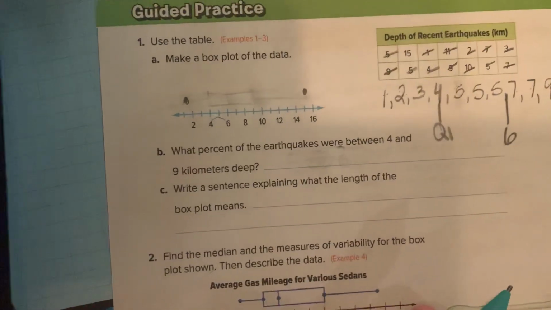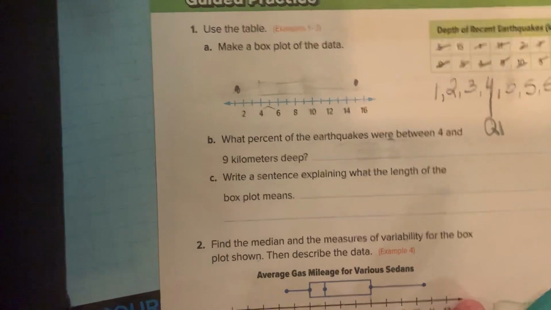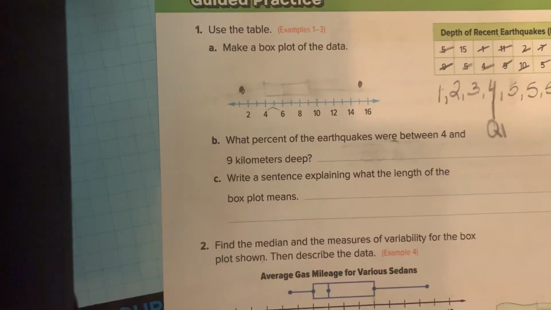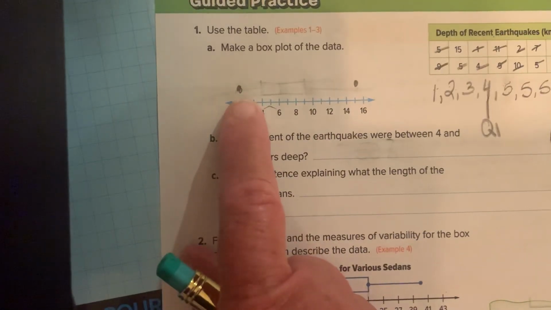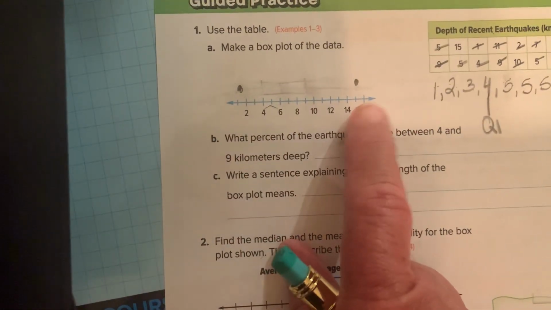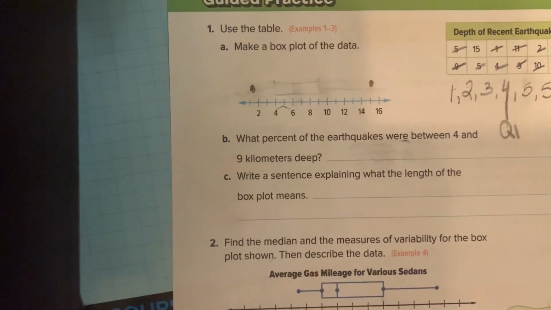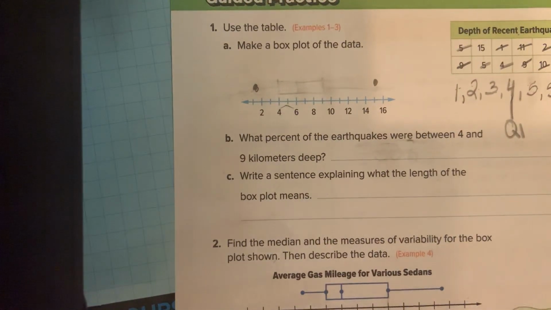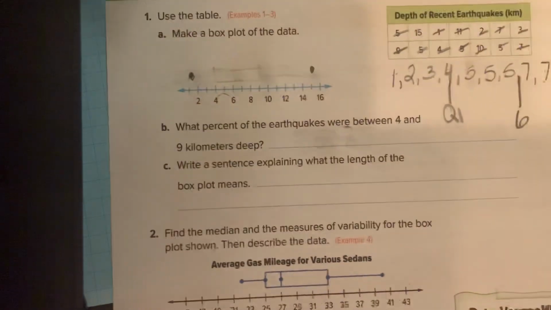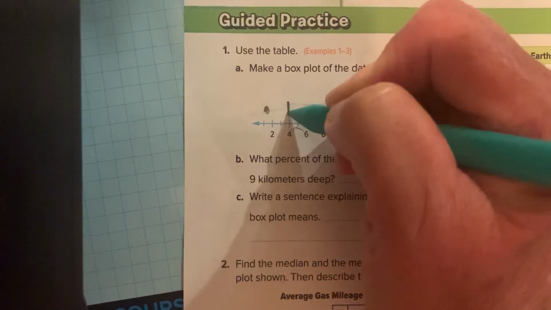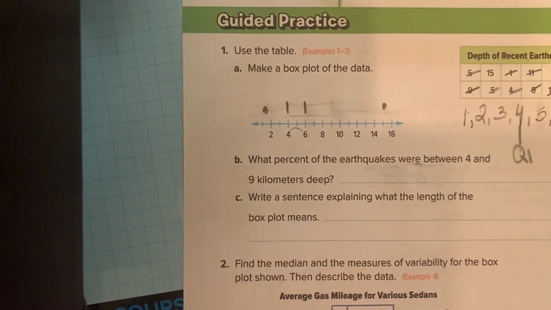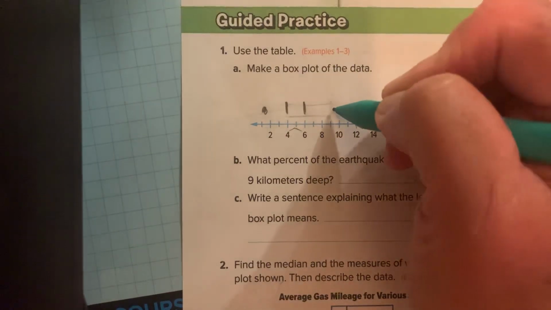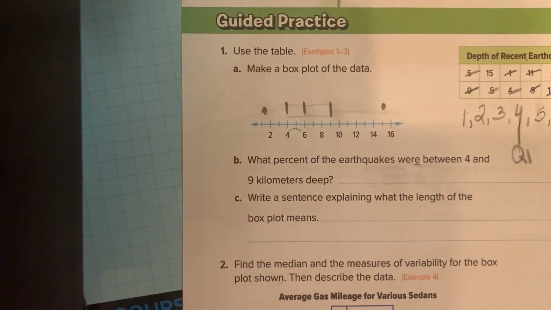Then I take those numbers and put them in a box plot. There are a few things I have to graph. The first thing is I need to put a dot where my biggest value and my smallest value are. My smallest number is 1, and my biggest number is 15, so I put a dot there. Then I put lines where my quartile 1 and 3 are, and also where my median is. My quartile 1 is a 4, so I put a little line above the 4. My median is 6, I put a line above the 6. And my quartile 3 is 9, so I put a line above the 9.